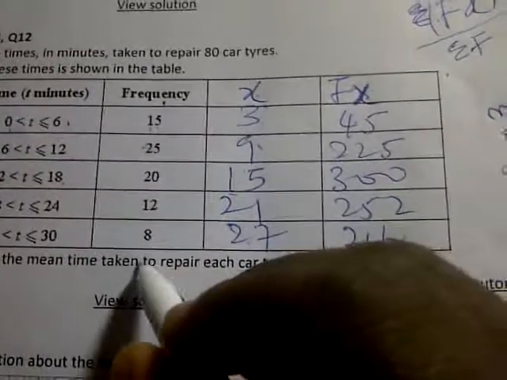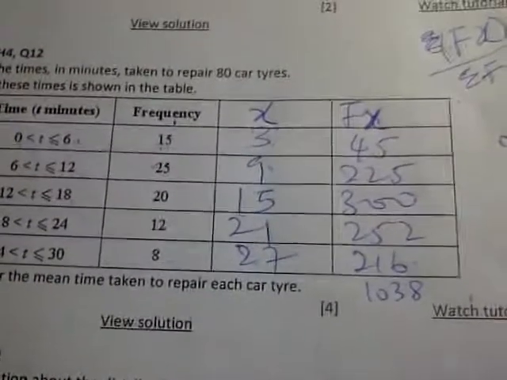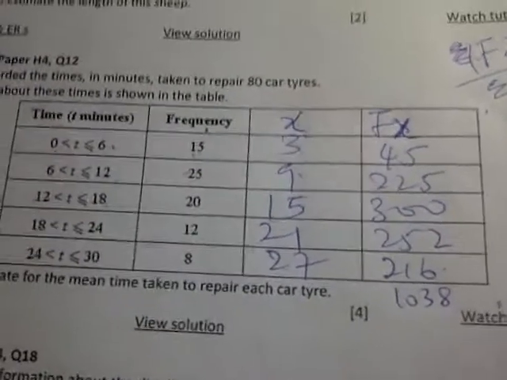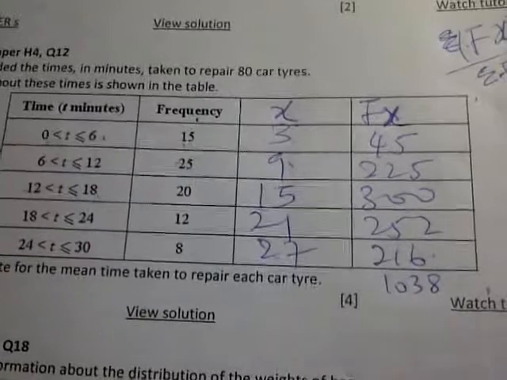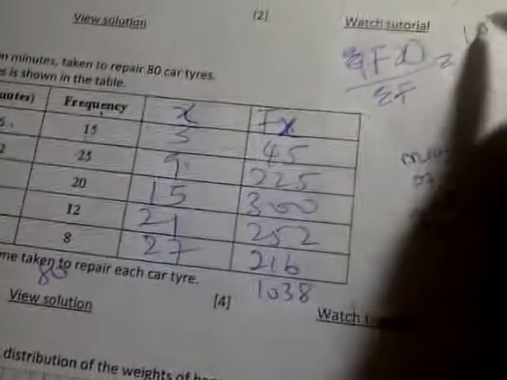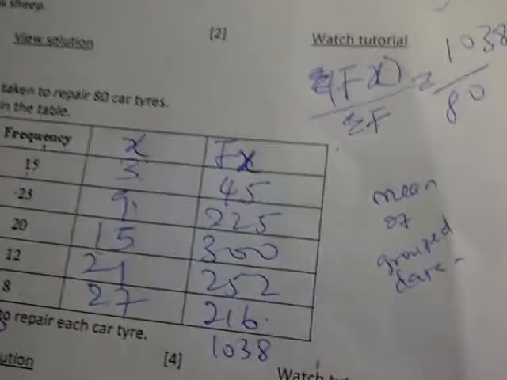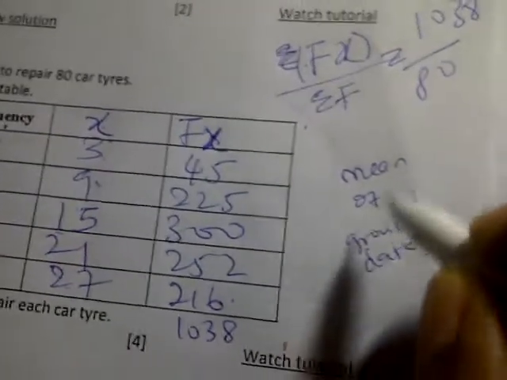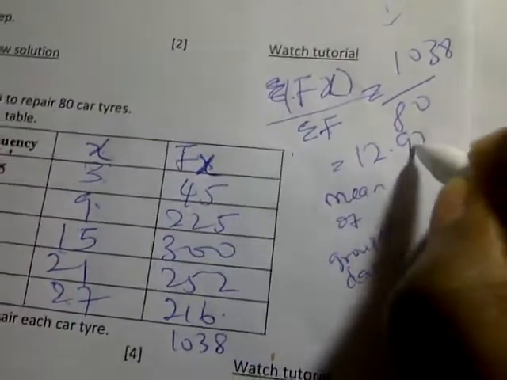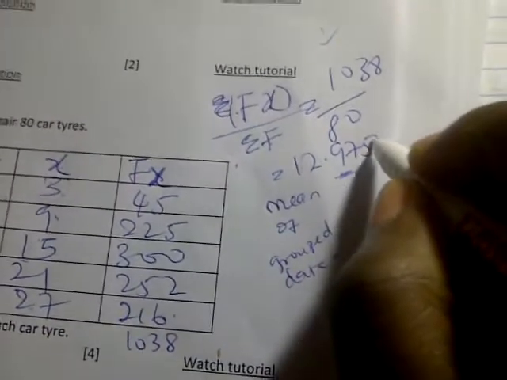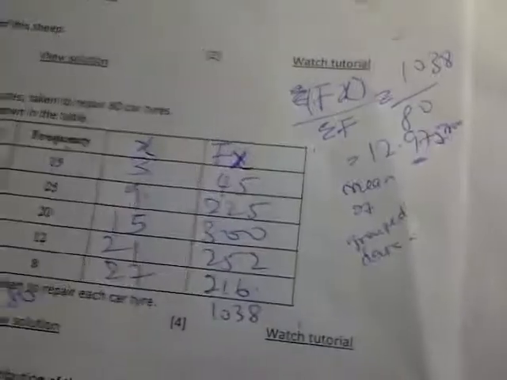Now we're going to sum all our f. That will be 15 plus 25 plus 20 plus 12 plus 8. It's going to give us 80. So the summation of fx, 1038, divided by 80, will give us 12.975 minutes. Okay, now this is how we calculate the mean of grouped data.